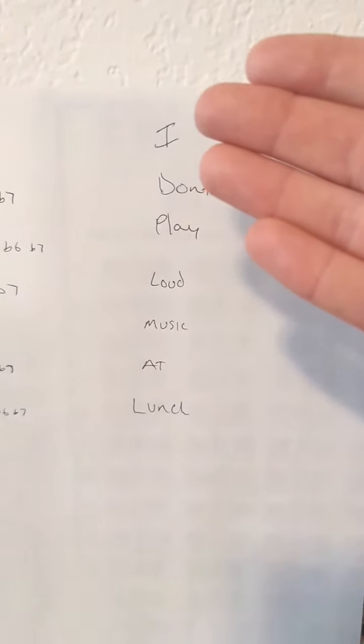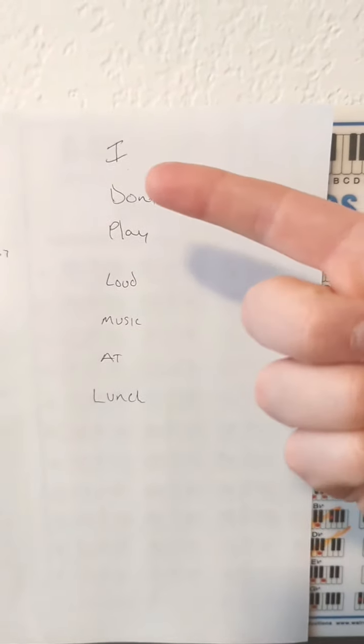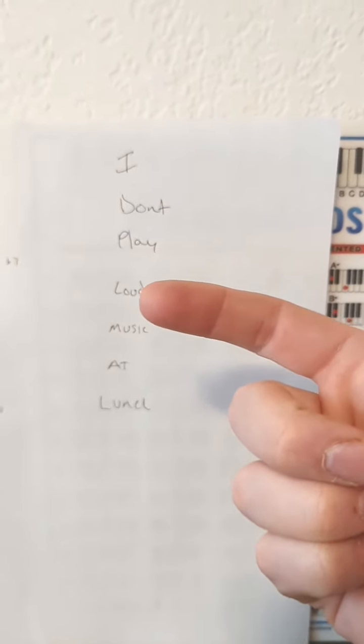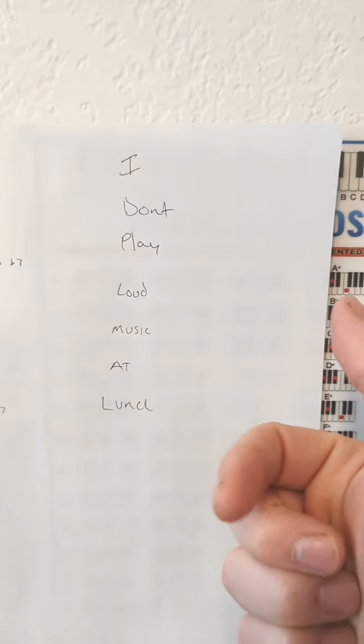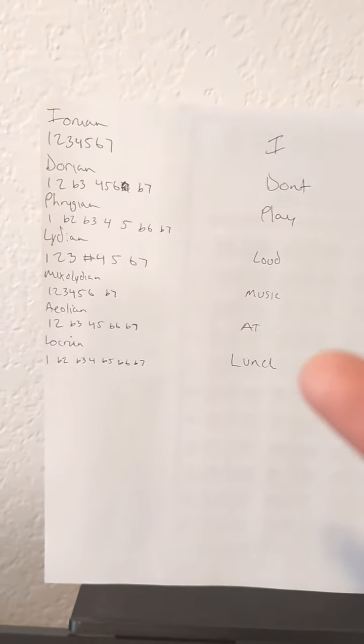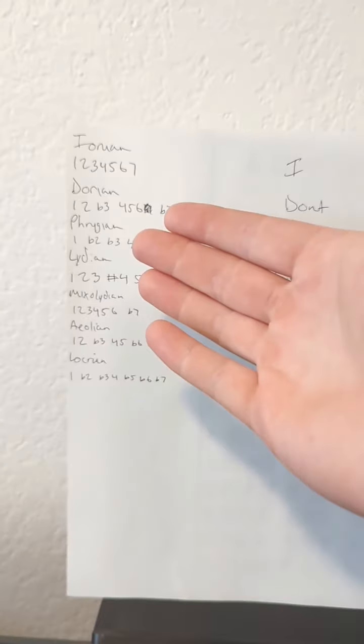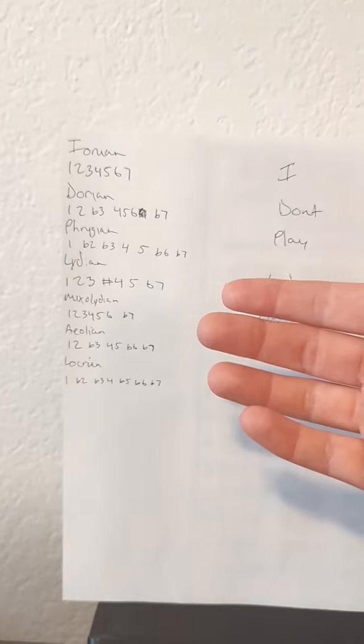Now, to remember the order of these modes, I created a mnemonic. I don't play loud music at lunch. Ionian, Dorian, Phrygian, Lydian, Mixolydian, Aeolian, and Locrian. Now, these are all just interesting words. They don't really mean much right now, but let's go ahead and talk about the Dorian mode, and I will continue putting out shorts about the rest of these as time goes on.